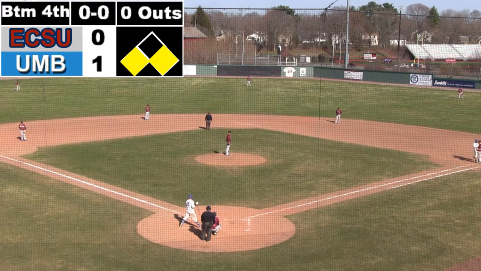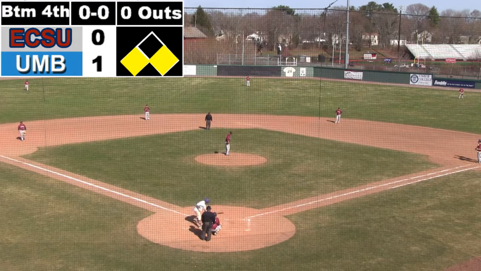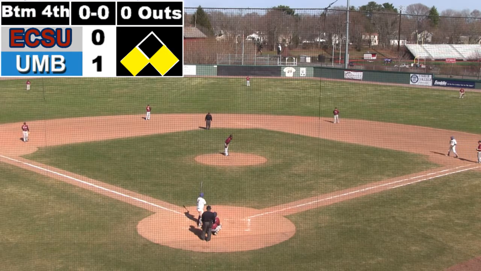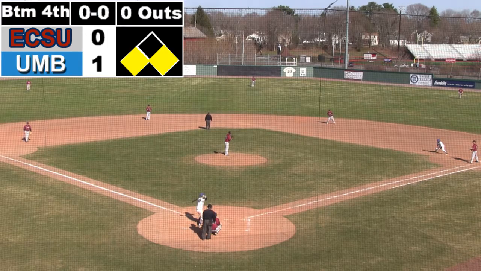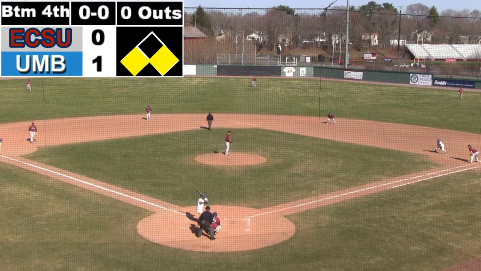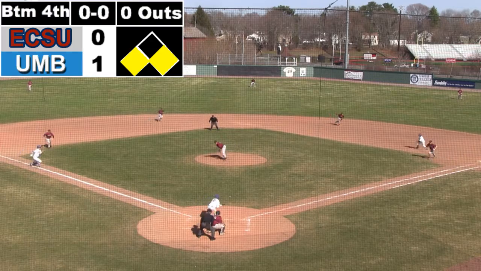Even though the bottom of the order is up, Anthony Searles is a guy who makes good contact, a good veteran presence, and a guy who knows that a sacrifice fly here gets you that second run that you desperately need. Searles walked in his only plate appearance against Gonzalez.